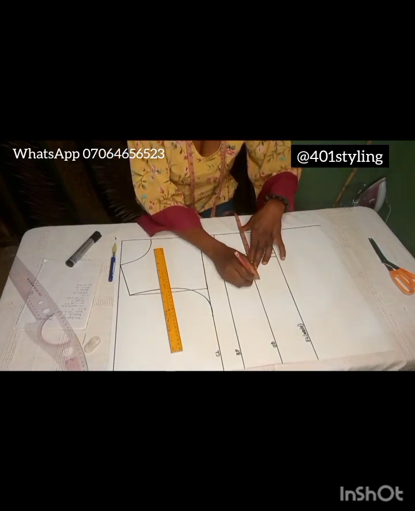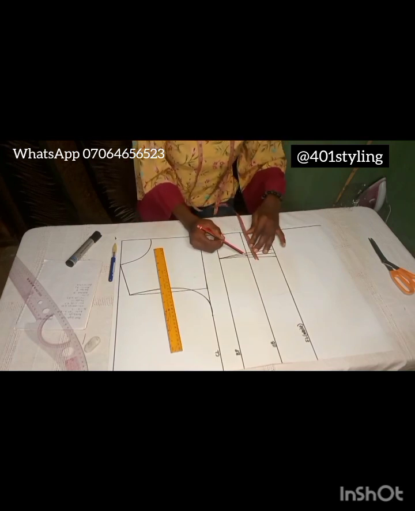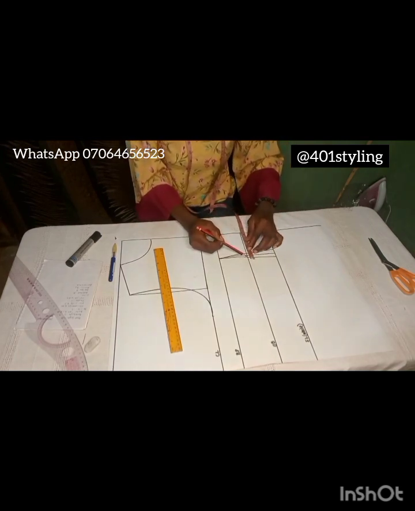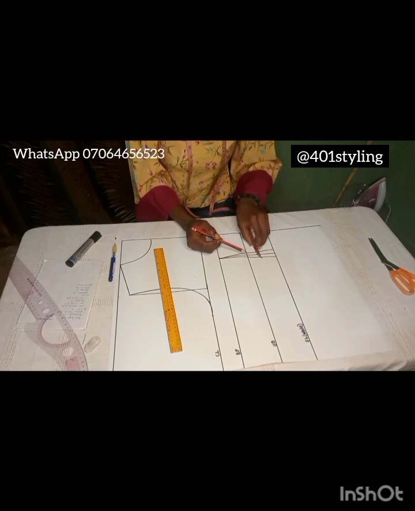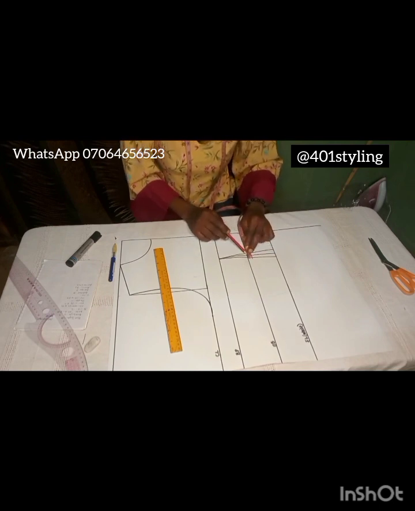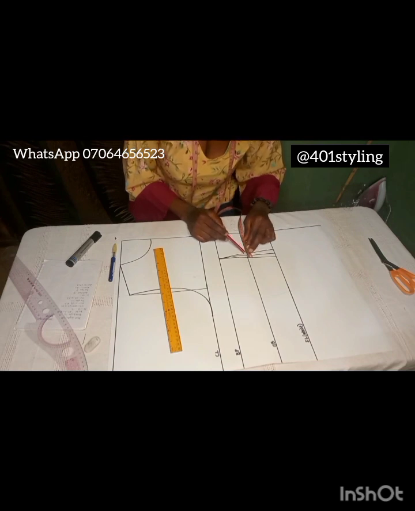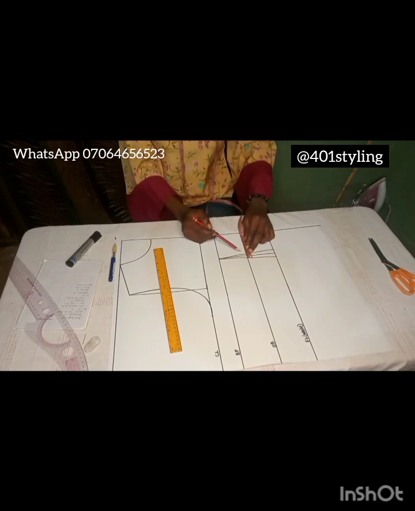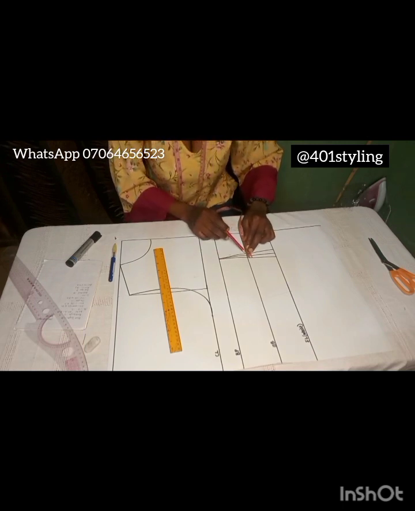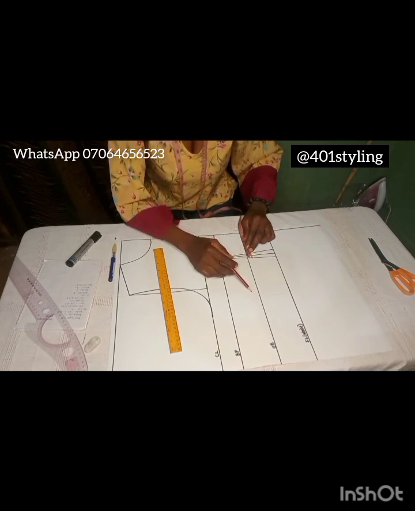Then whatever you have here, you measure it. This area I like to make use of my centimeter. I think I have 1.7 centimeter here. So whatever you have here, you return it.